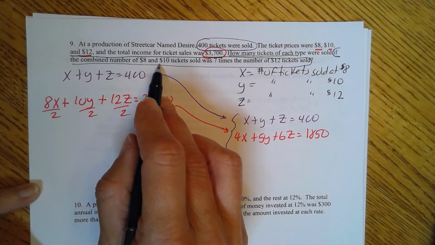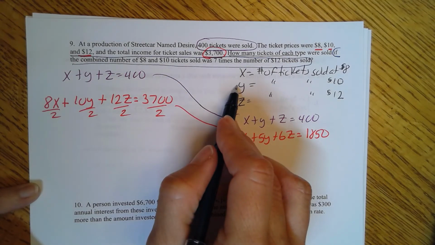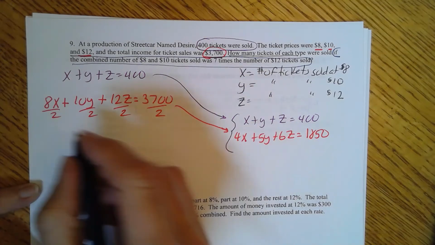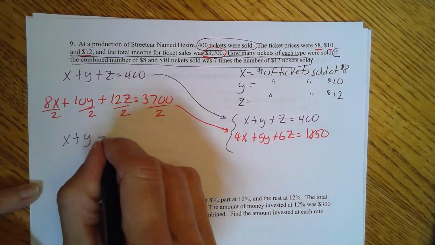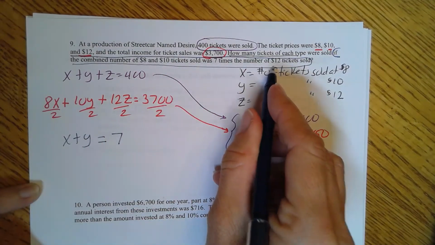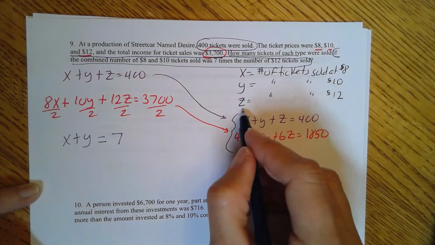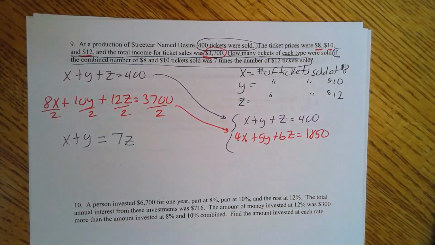How do we combine 8 and 10, X and Y? So X plus Y, that means combined, if that's what they were sold, is equal to 7 times the number of $12 tickets. Which one represented the $12 tickets? That was Z. So that's it, just X plus Y equals 7Z.